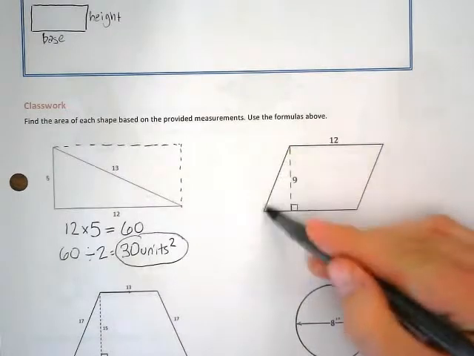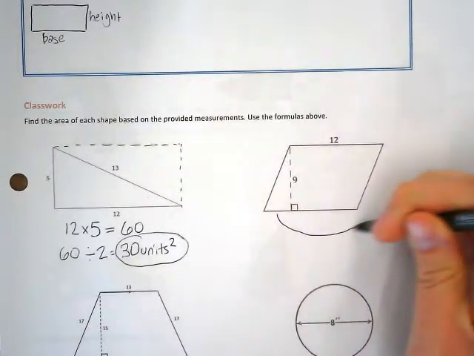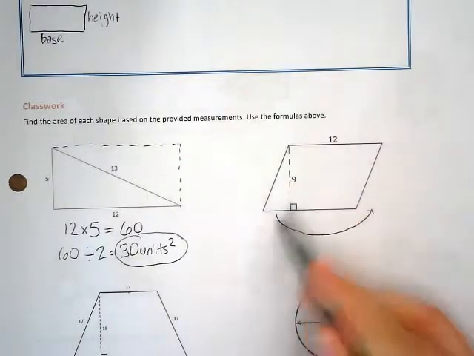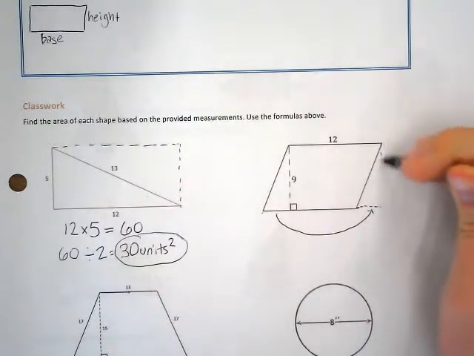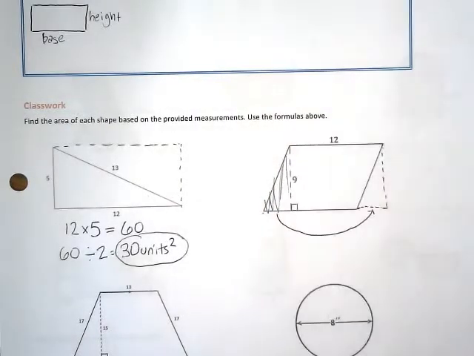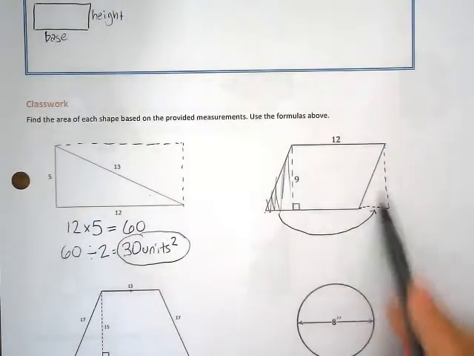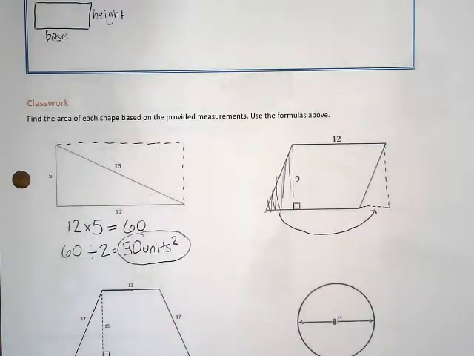But if you'll notice, we can take this triangle, and if we could cut the paper, which we're not going to do, but if we cut this part of the triangle out and moved it over here, it would look something like this. This part would no longer be there, and now we have a rectangle. All we did was move that piece to the side.